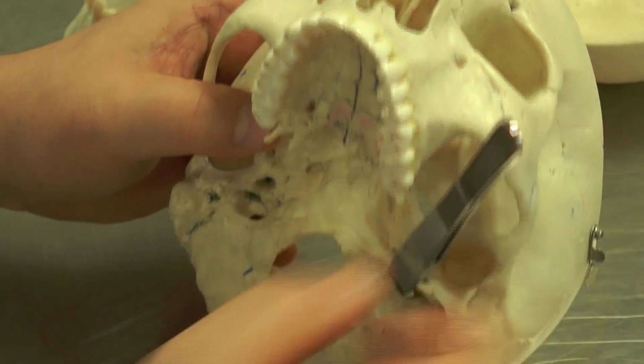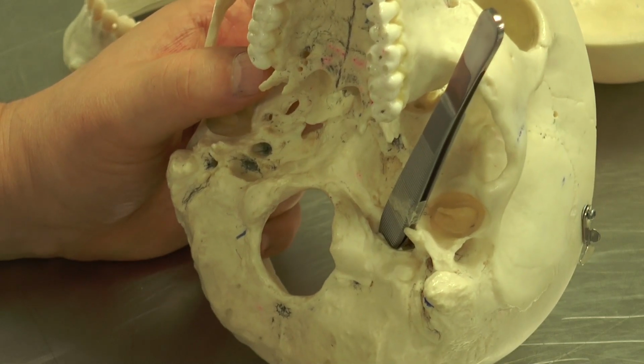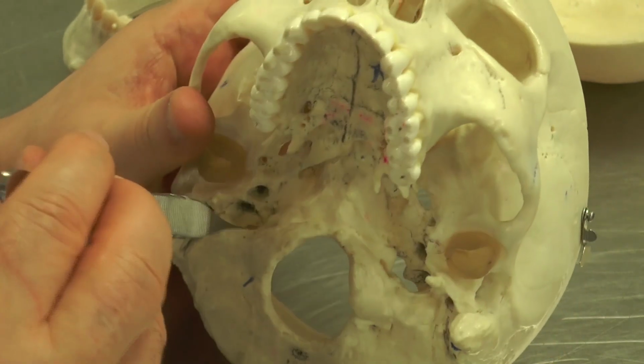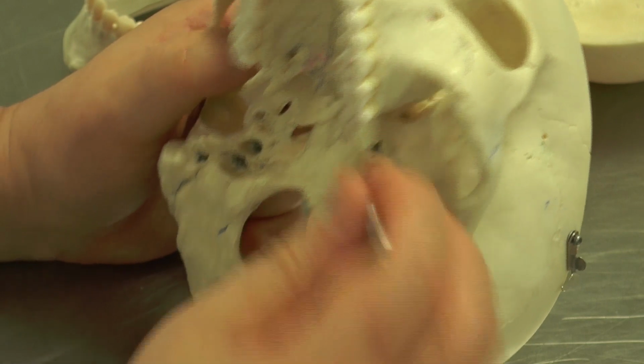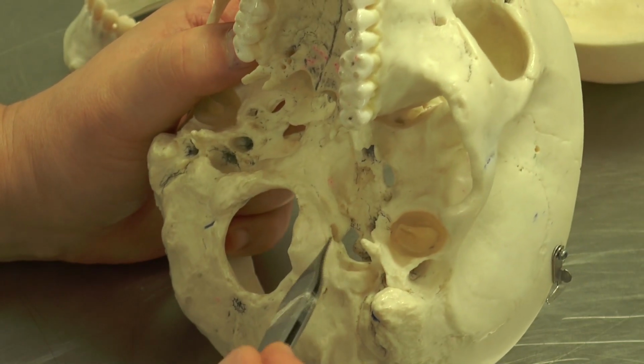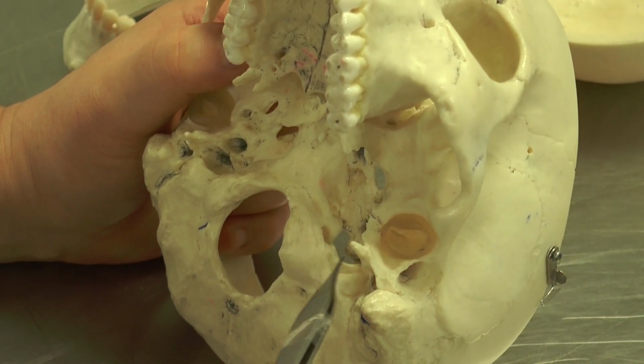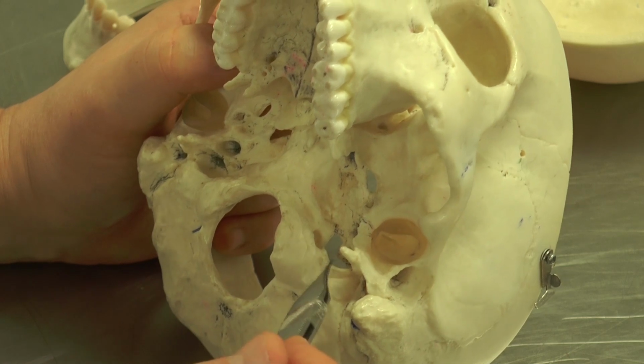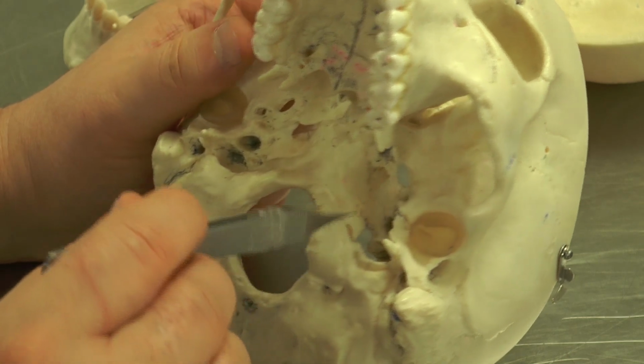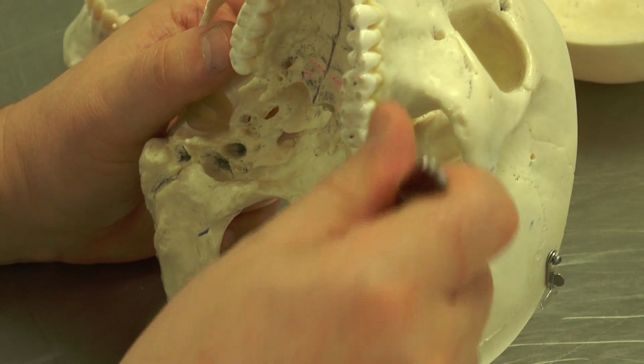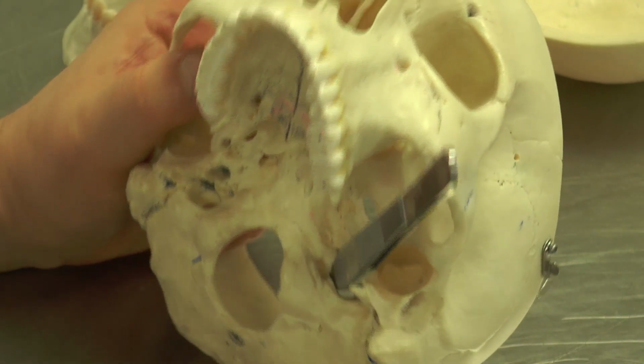We have this foramen here, which is called the jugular foramen, okay, just on either side. It's between the jugular process of the occipital bone and the petrous portion of the temporal bone. In between that, we have the jugular foramen.